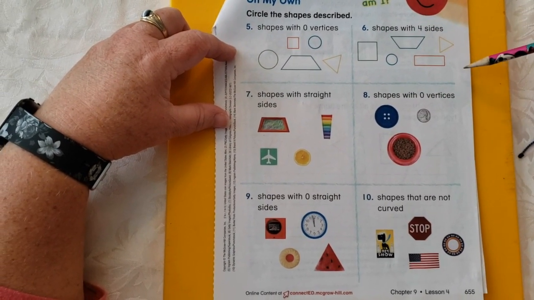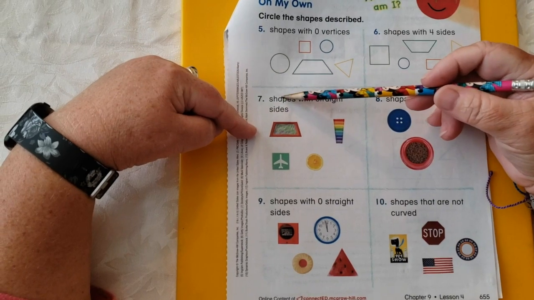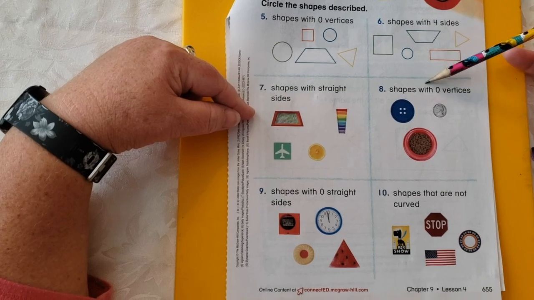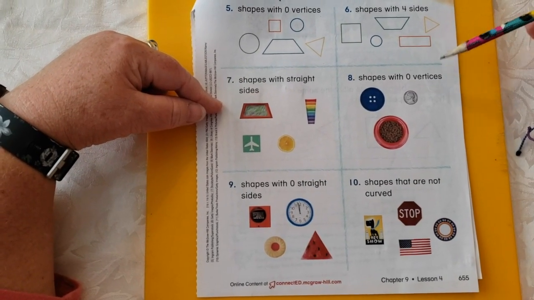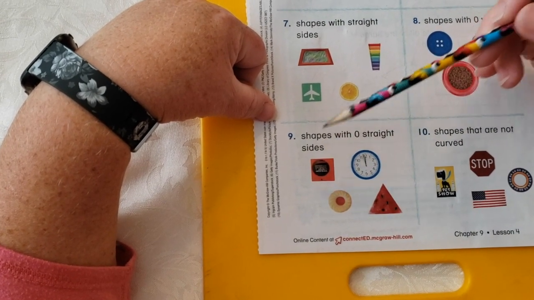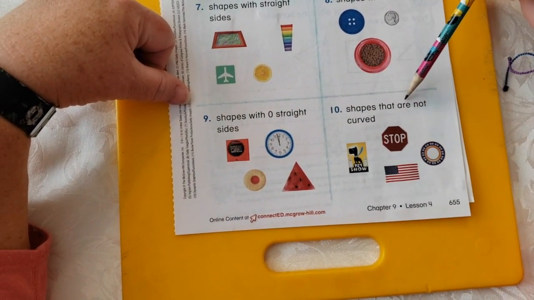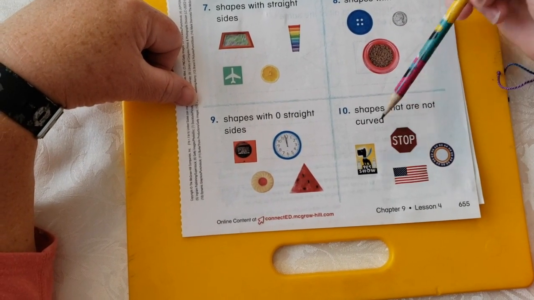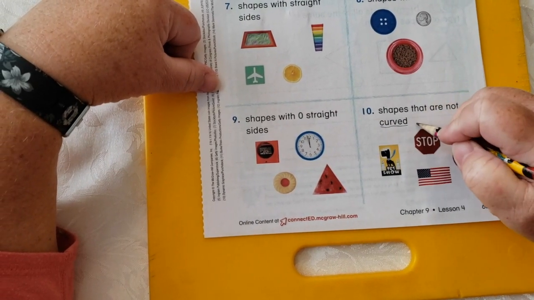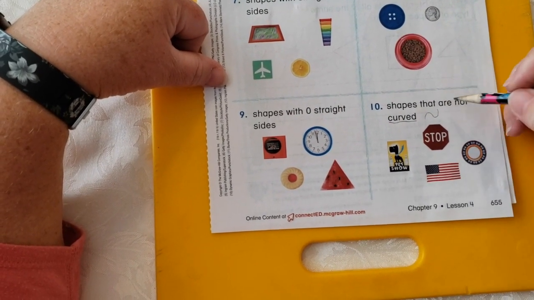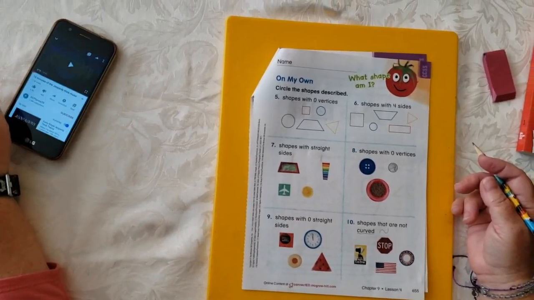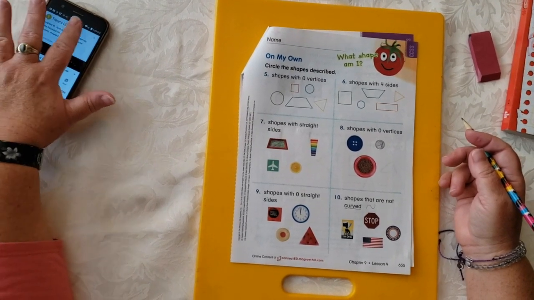Shapes with 4 sides, shapes with straight sides, shapes with 0 vertices, shapes with 0 straight sides, shapes that are not curved. And that's a new word that they're putting in here. Curved means it isn't straight. So go ahead and do that on your own, and then we'll check our answers.